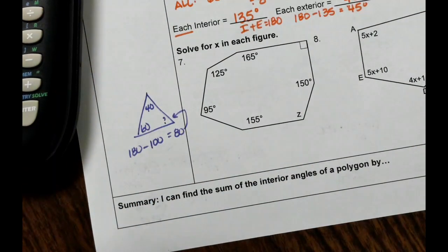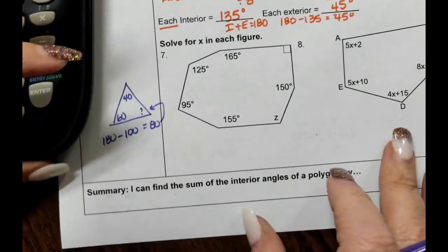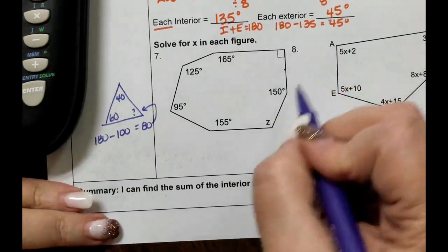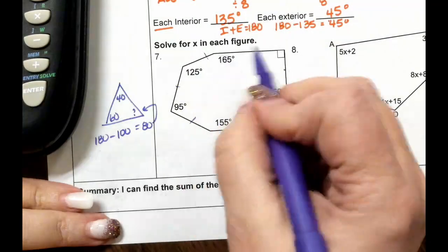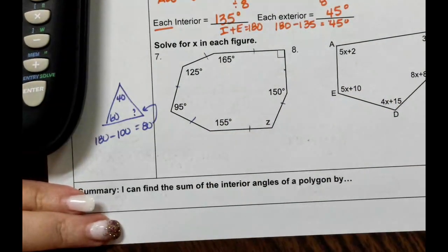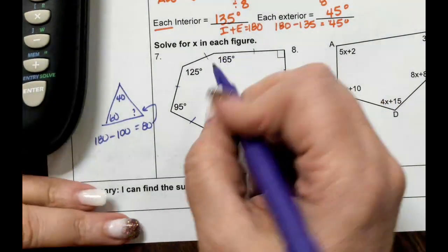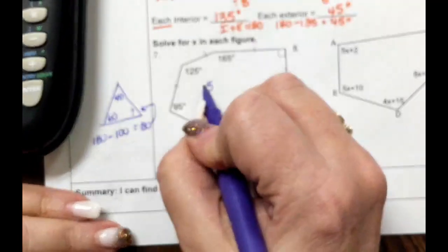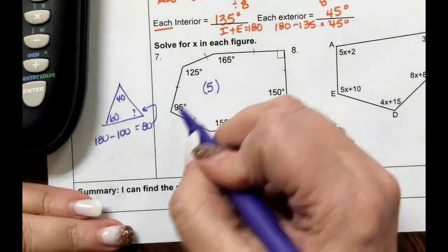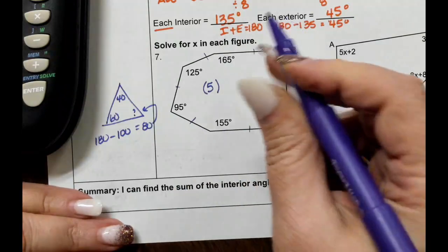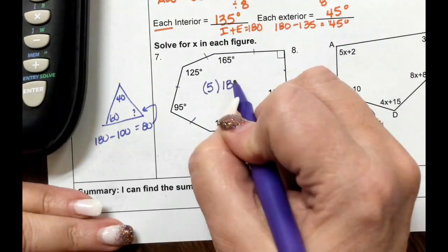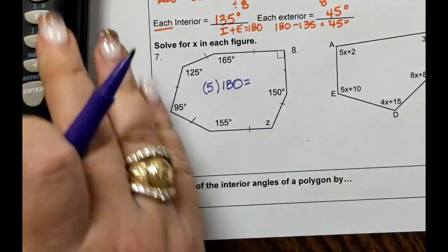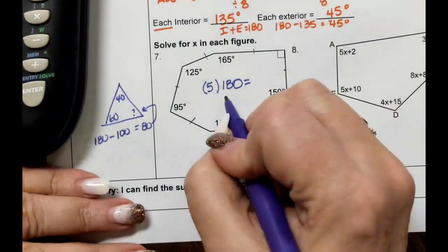We're doing the exact same thing, only we don't know off the top of our head what a 1, 2, 3, 4, 5, 6, 7-sided figure adds up to be. Well, a 7-sided figure has 5 triangles. If you don't remember that, you can always draw in those diagonals and figure it out. So 5 triangles at 180 degrees apiece is 900 degrees.